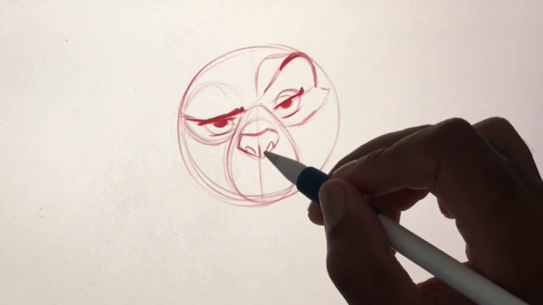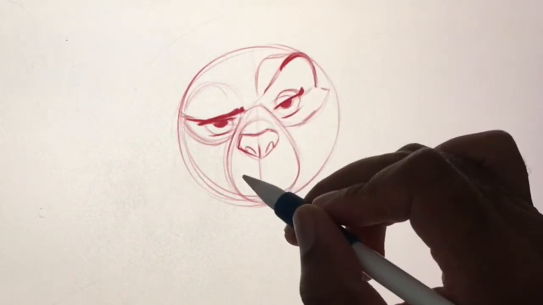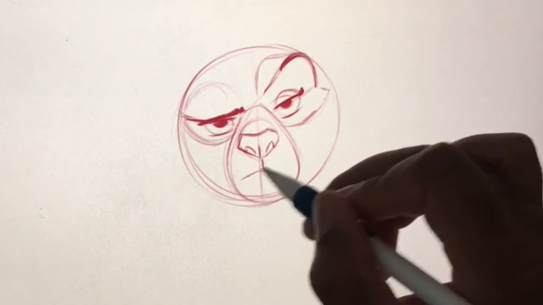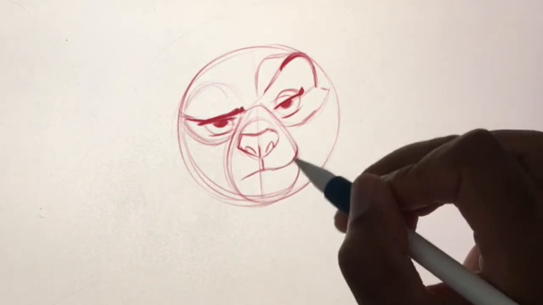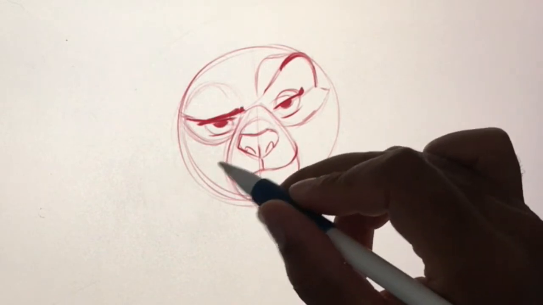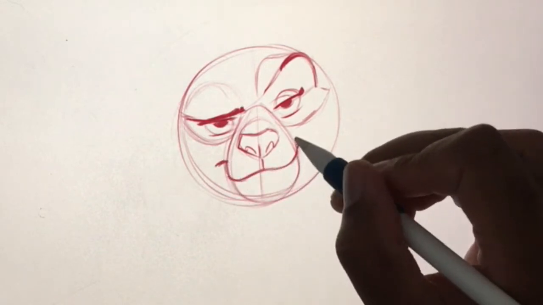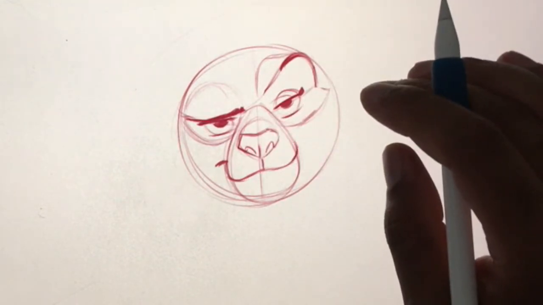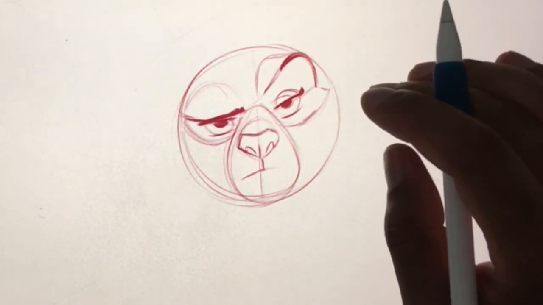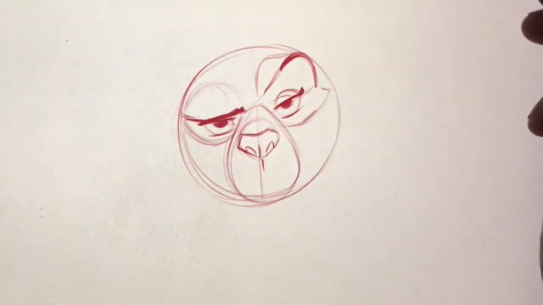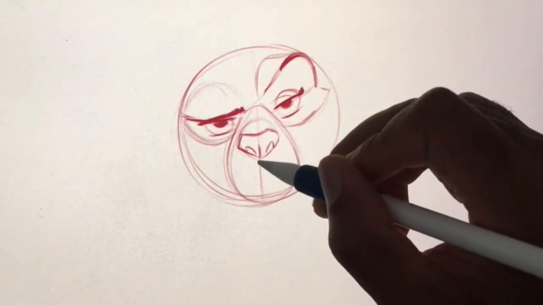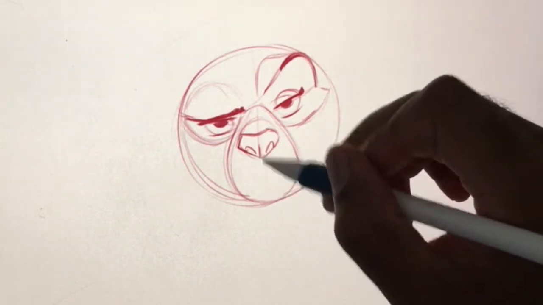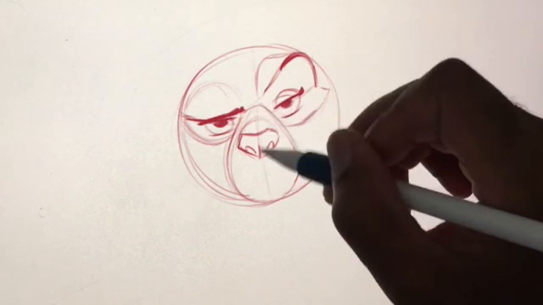So, since he's skeptical in here, if he was smiling, I would make his mouth like this. That looks kind of cool. Let's try some other mouths. I'm a little off the center line with this main line, but I'm going to use the center line from his nose that I'm going to work with.